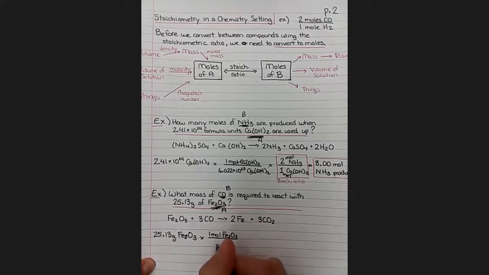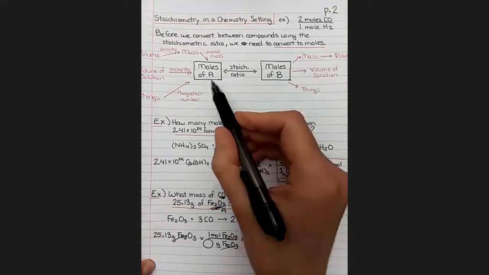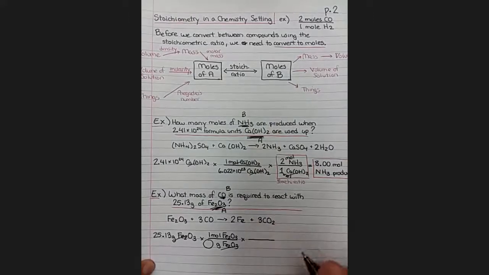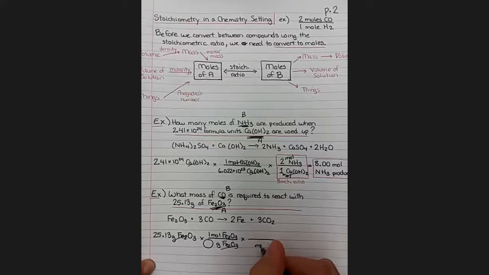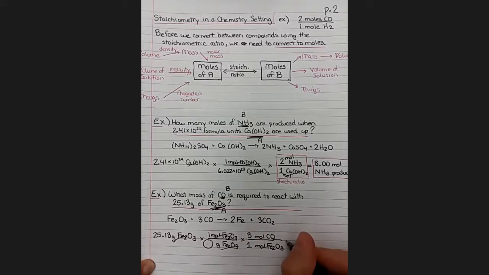So I'm going to put moles on the top and grams on the bottom. So grams cancels, and I'm going to leave a circle, and I'm going to come back and fill it once I'm done setting up. So now I need to go from moles of iron(III) oxide to moles of carbon monoxide. That's going to be my stoichiometric step. So I want the iron oxide to cancel. I want the moles of carbon monoxide to still be there. I check my balanced reaction. There was a 3 in front of carbon monoxide. There is a 1 in front of iron oxide. So moles of iron oxide cancels.